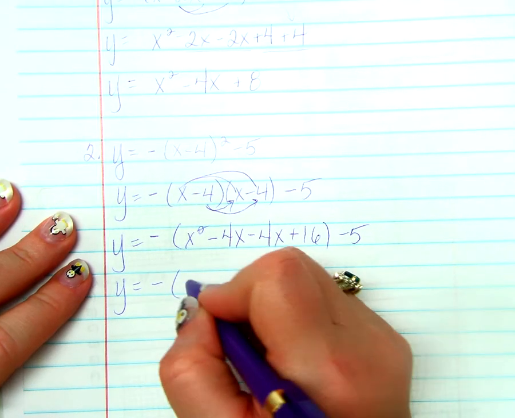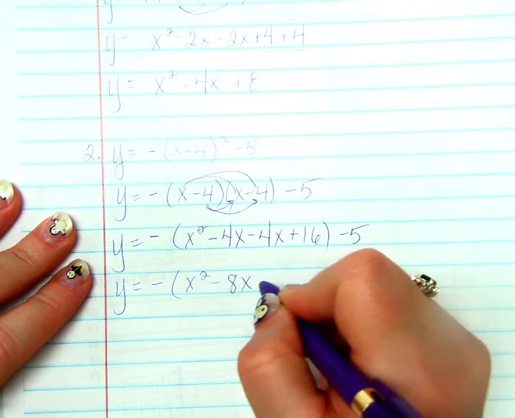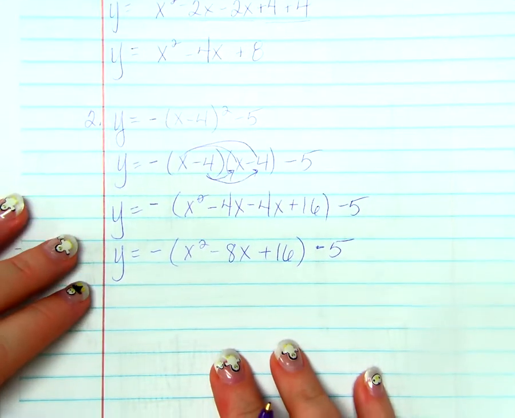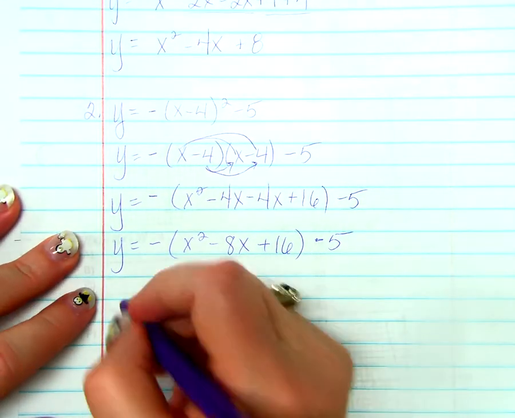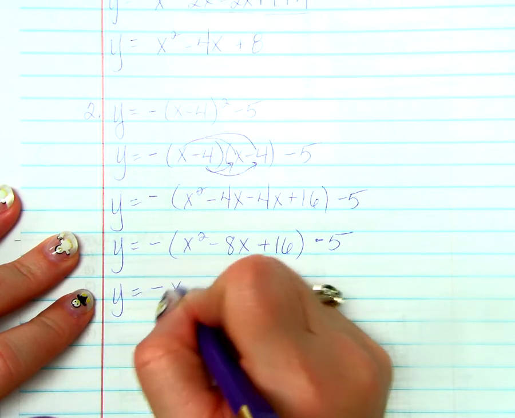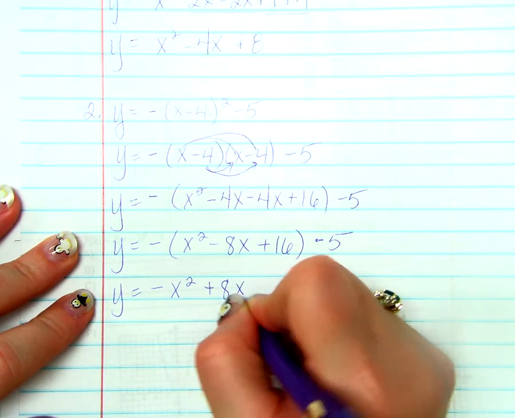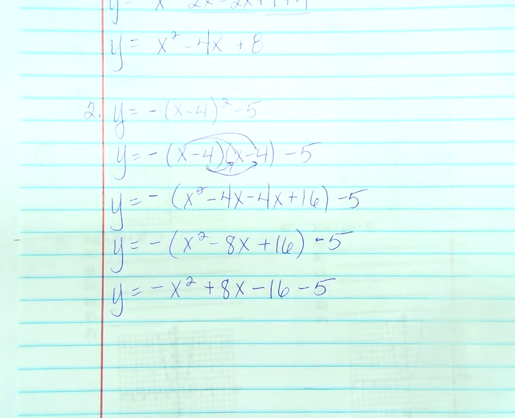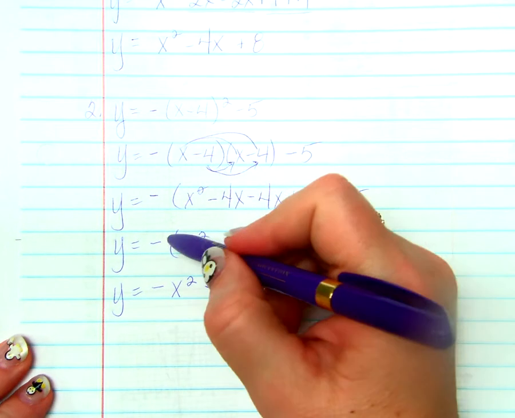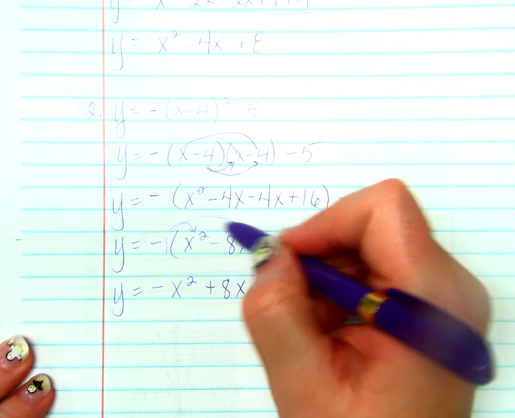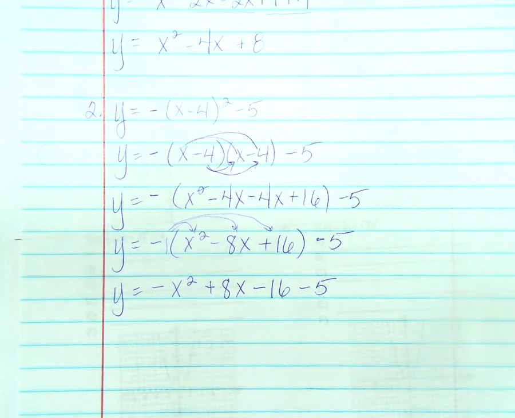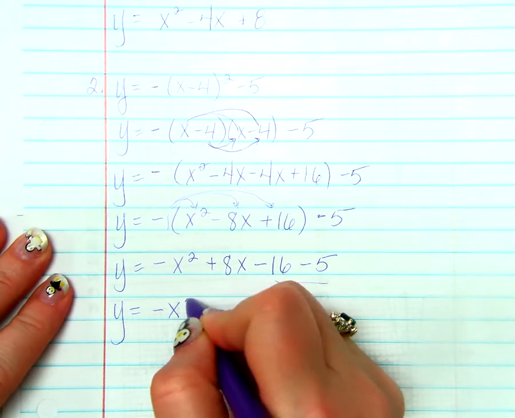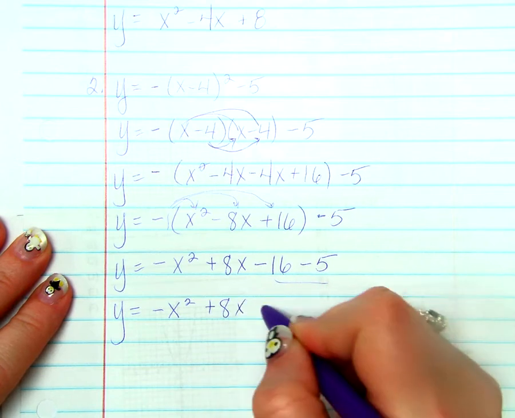Y equals negative x squared minus 8x plus 16. Okay so far? Y equals negative x squared plus 8x minus 16 minus 5. Where in the world did that come from? It's like I distributed a negative 1 to each term, isn't it? Okay. So last but not least, I combine my like terms. Y equals negative x squared plus 8x minus 21.